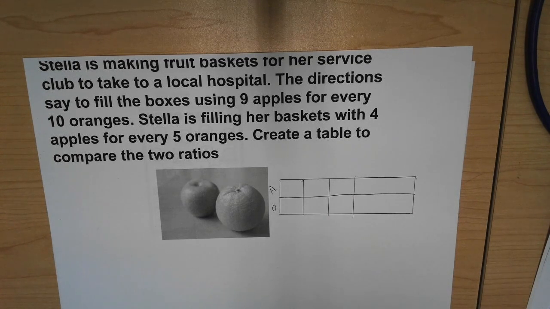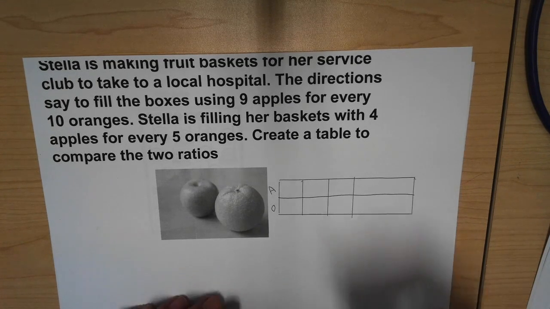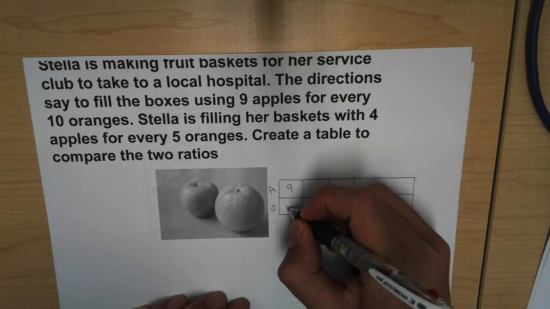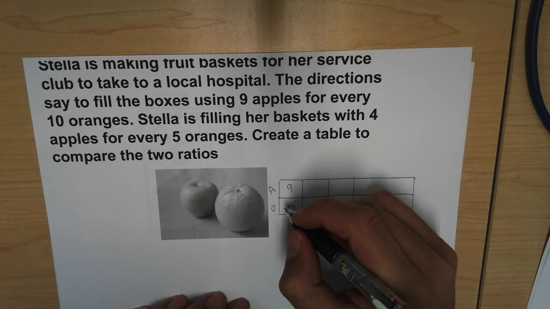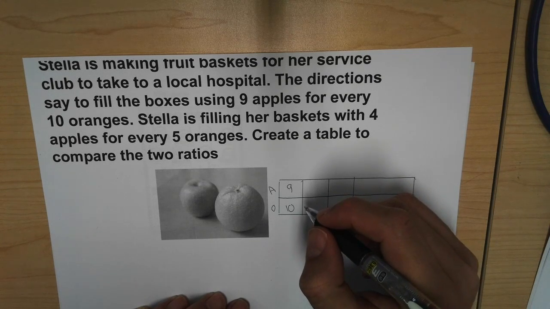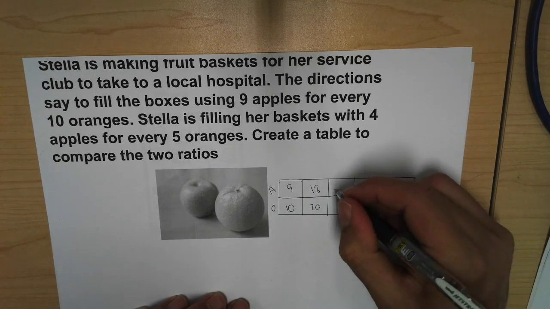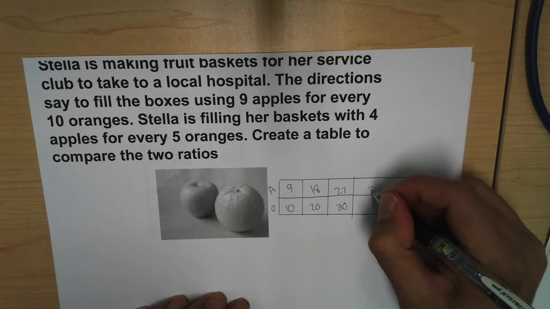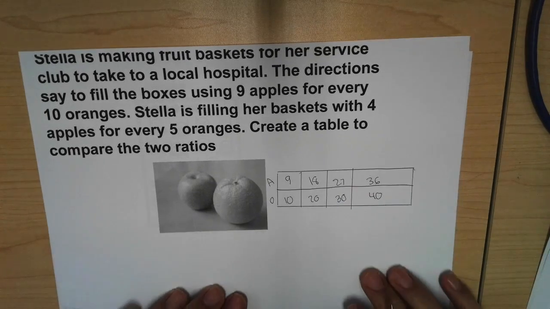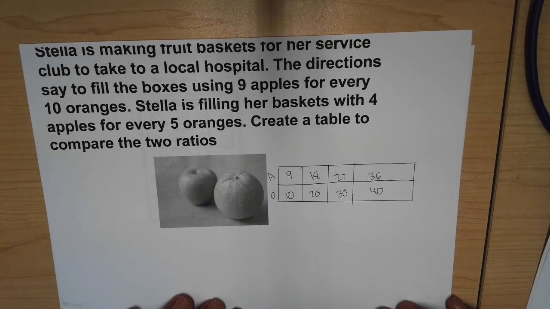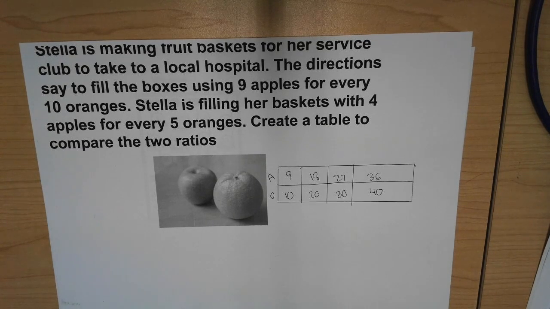Okay, so hopefully you've tried this on your own, and now you're just going to check your answer. So our first ratio of apples to oranges is 9 to 10. I'm going to create equivalent ratios for the rest of this problem here. So I have 18 over 20, 27 over 30, and 36 over 40. That's my first table. Okay, that's what the directions say. So we're trying to figure out whether or not Stella's ratio works. I'm going to pause the video and create a second table. And again, I encourage you to do the same.